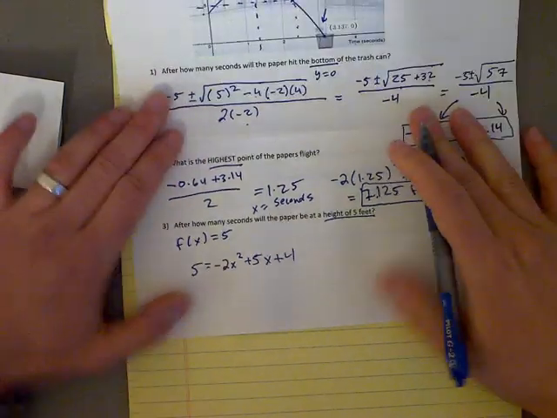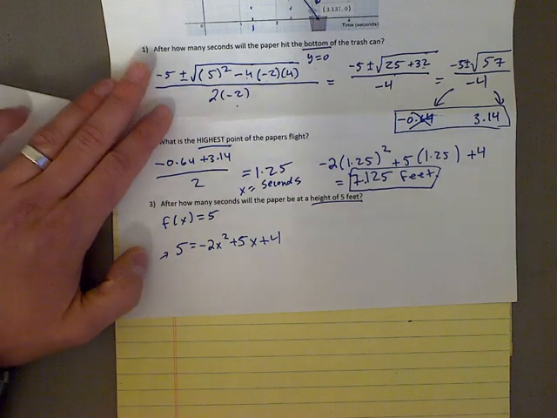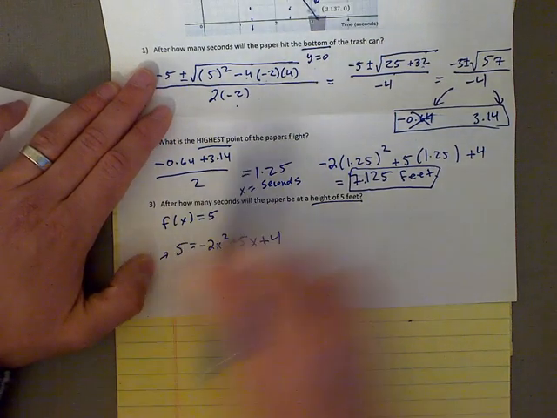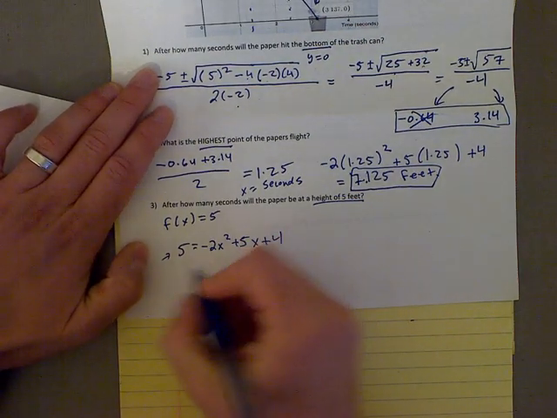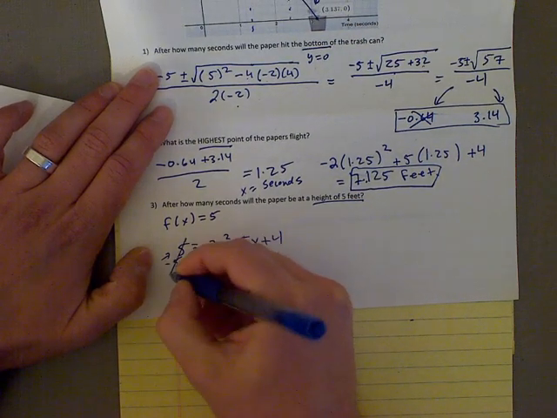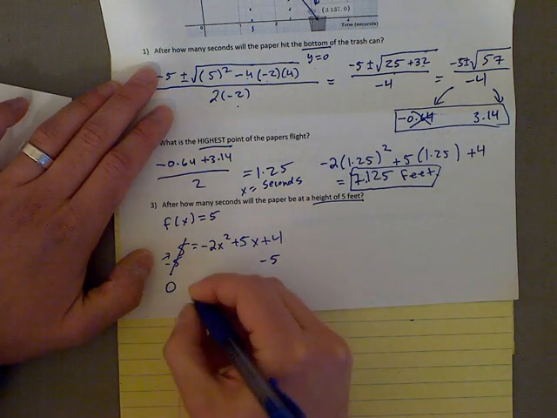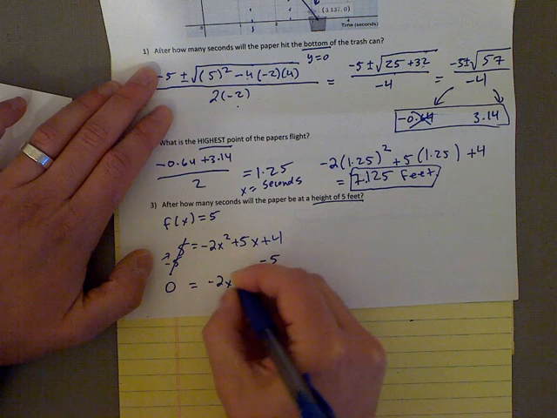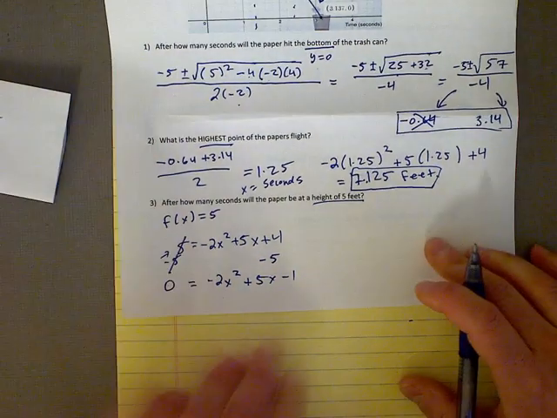And one thing that we mentioned in the last unit is that the other side, the side that doesn't have the x squared, that should be 0 in order to solve, and we can make that 0 pretty easily by just subtracting the constant from both sides. So that'll be 0. That's still negative 2x squared plus 5x, but now our constant is negative 1.